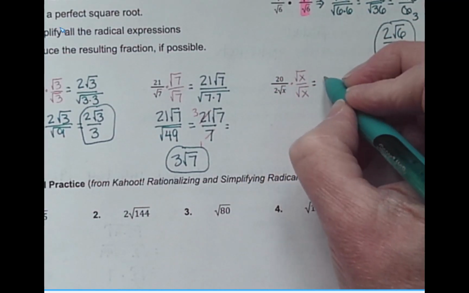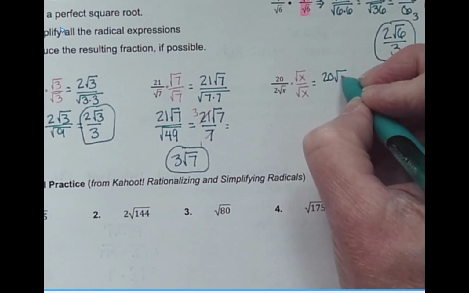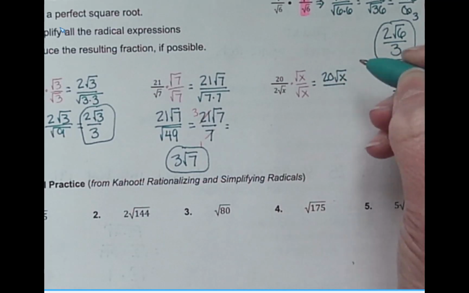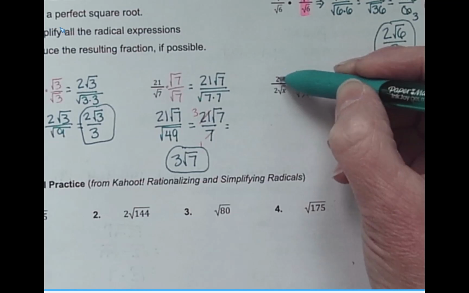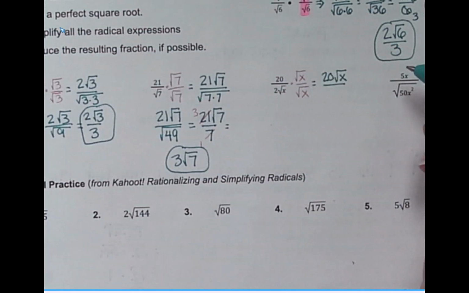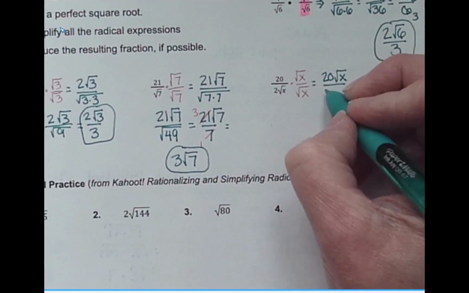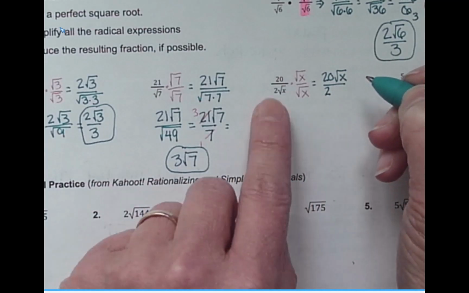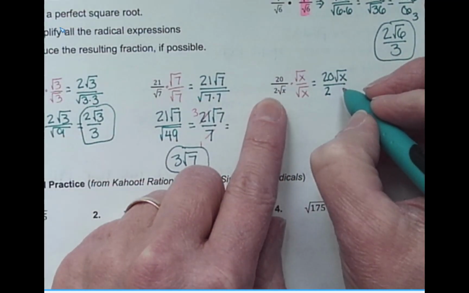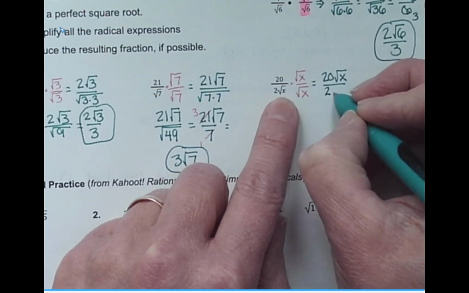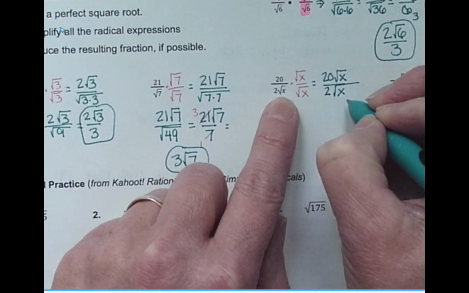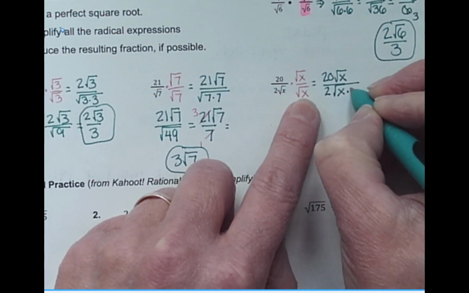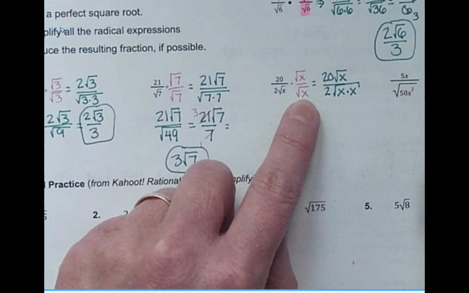In the numerator, I wind up with 20 times the square root of x. Make sure you keep apart things that are outside the radical and under the radical. And this 2 here, I'm just going to leave it outside. I don't need to simplify that. But then I have the square root of x, and I'm going to put that together under the radical with this other square root of x.